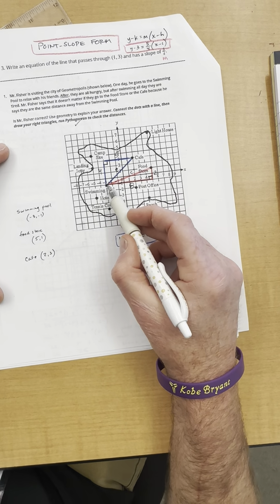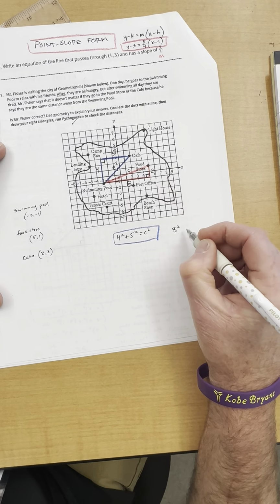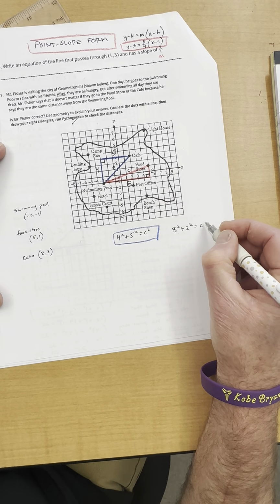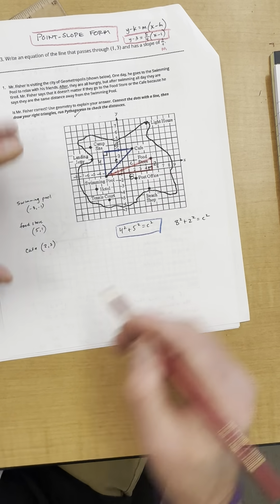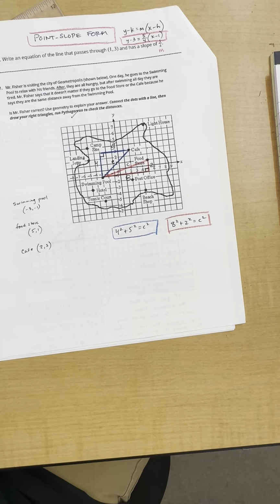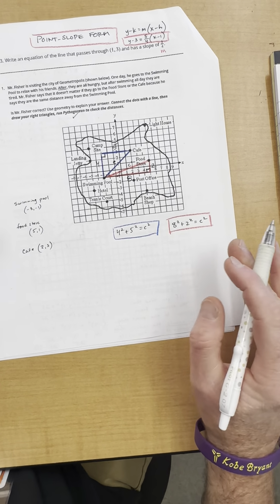To find C prime, you're going to say 8 squared plus 2 squared equals, we'll just call it C again. I'm going to color code it. I don't want to call it C prime squared. Anyways, you're color coding so you don't confuse your fragile brain.